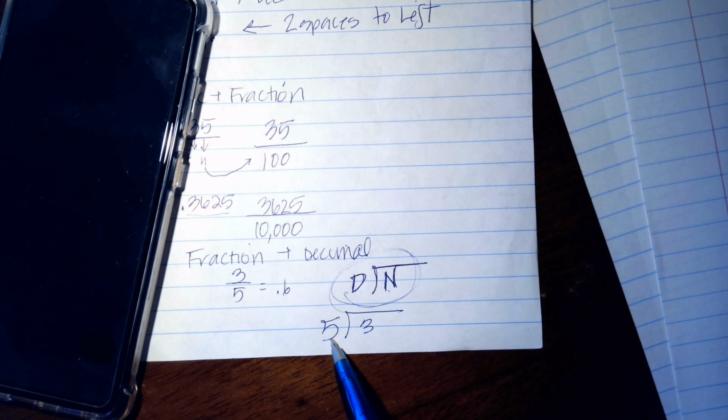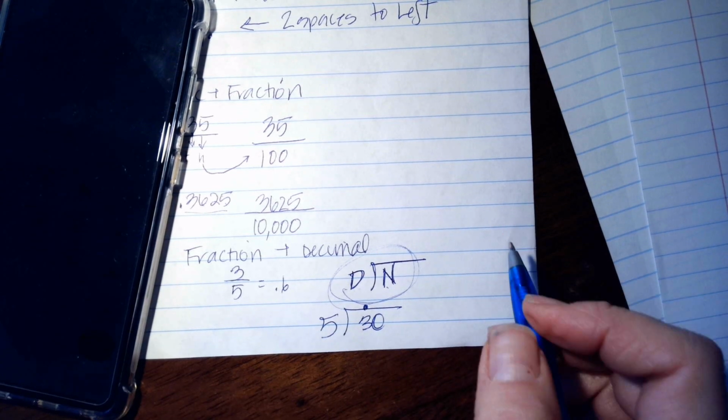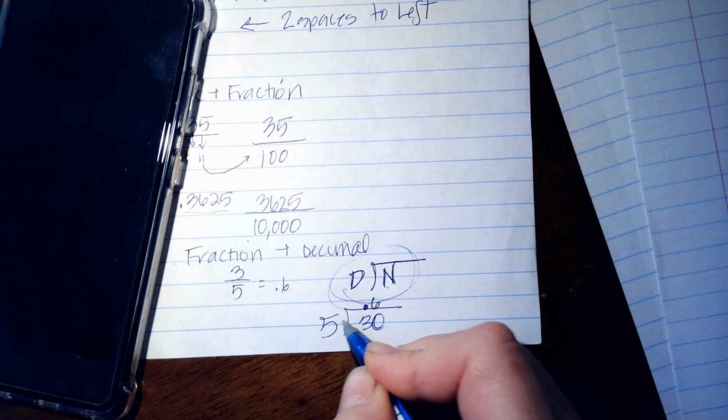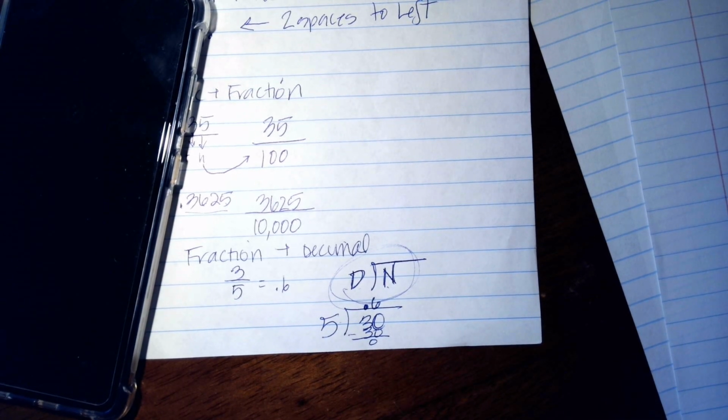And then 5 goes into 3 how many times? It doesn't. So we put our decimal. And then we add a 0. 5 goes into 30 6 times. 6 times 5 is 30 with a remainder of 0.